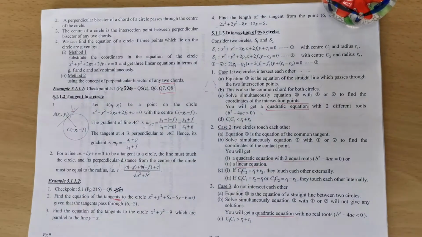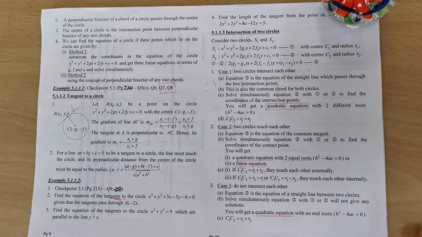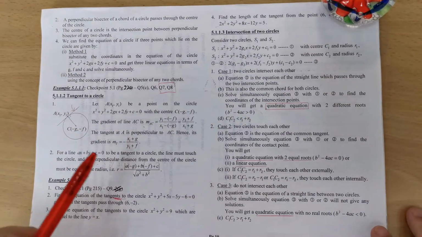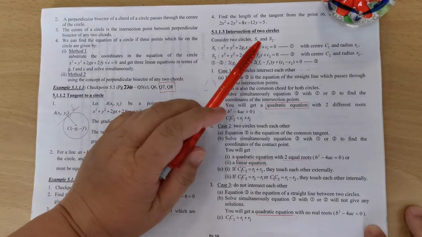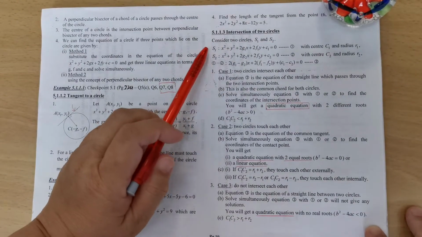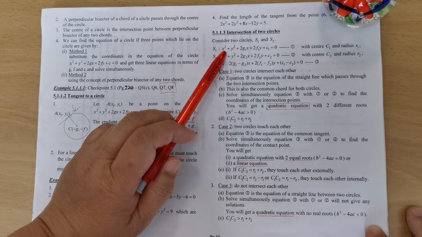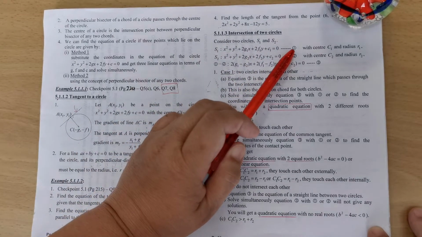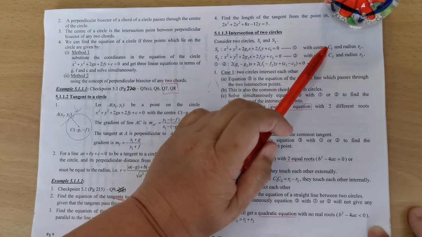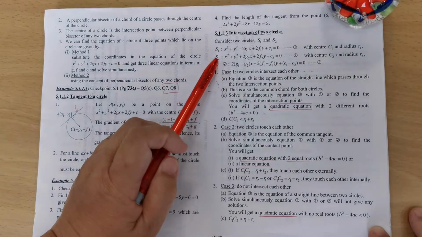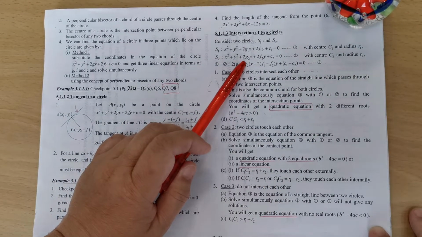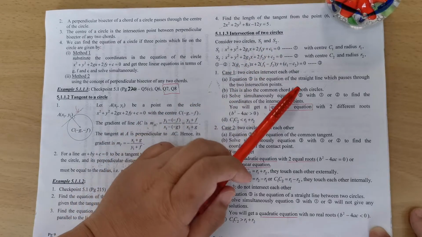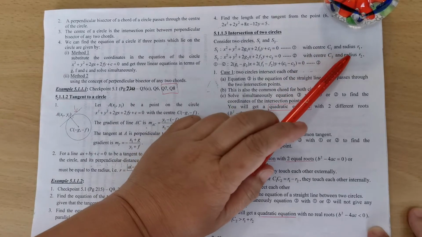This means finding the intersection of two circles. Let's consider that we have two circles, S1 and S2. This is the equation in general form. This is the equation for S1, so name it equation 1, with center C1 and radius R1. For the second circle, this is the equation, with G2, F2, and center C2 and radius R2.